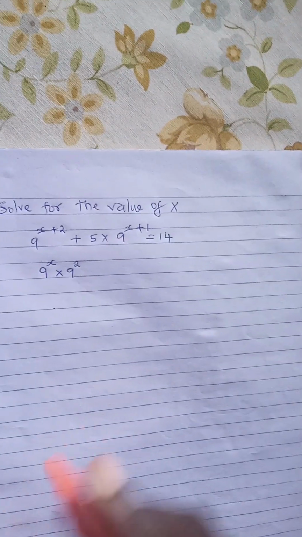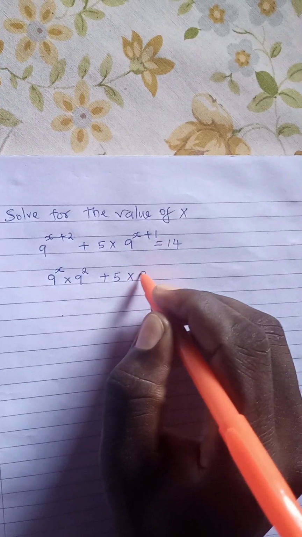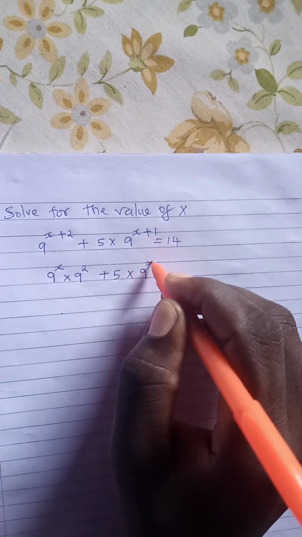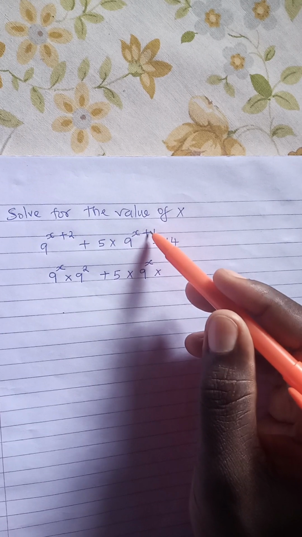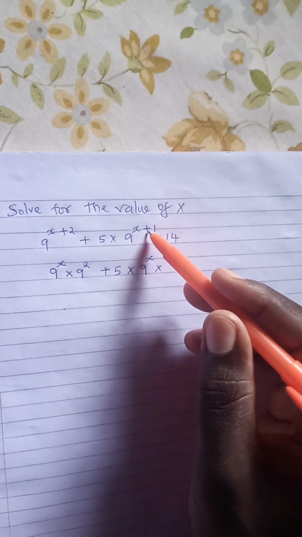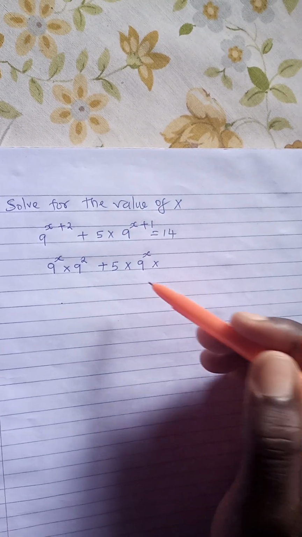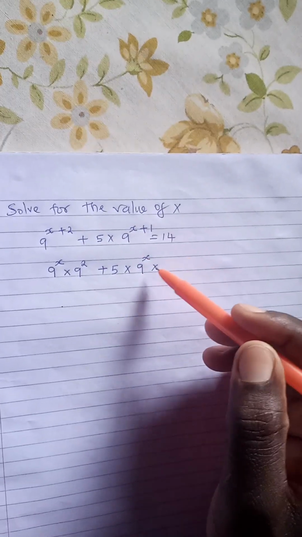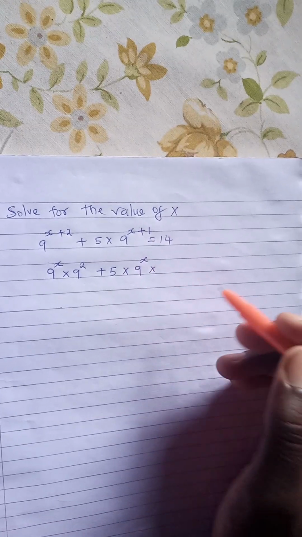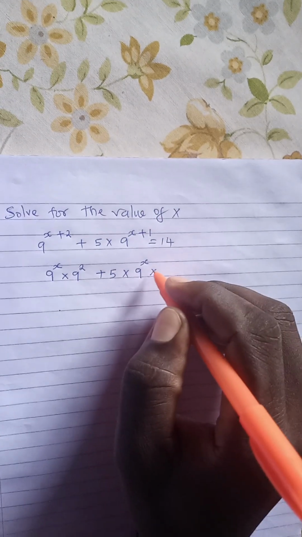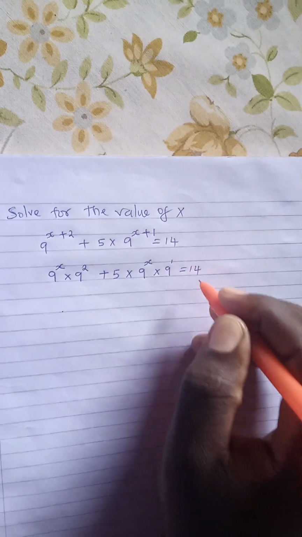Then I proceed: plus 5 times 9 raised to power x times 9 raised to power 1, because in indices, if the bases are the same and there is a multiplication sign in between, then it means you add the powers. So times 9 raised to power 1 equals 14.